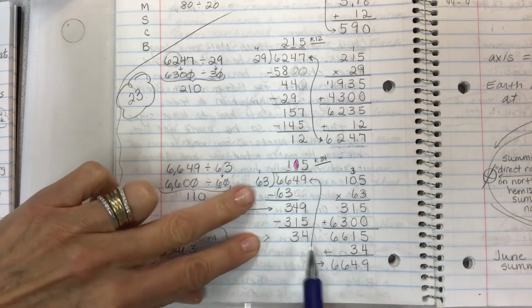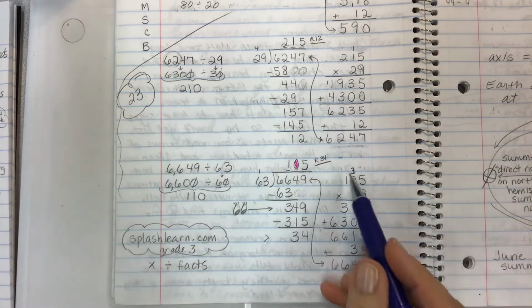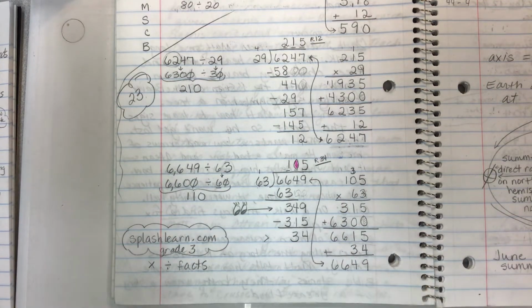Do your subtraction. Look at my comparison. 34 is less than 63. So I'm finished with that one. And we'll still be using the check.